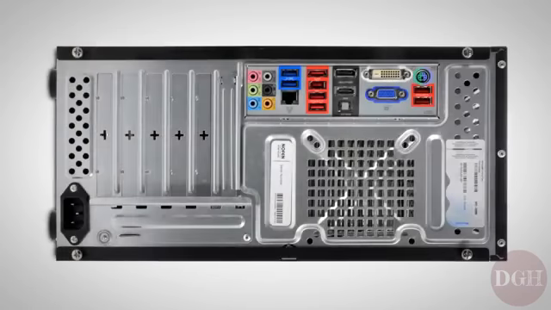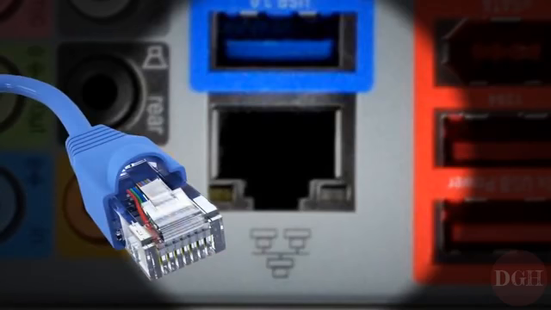Another significant port on the back of a computer is the Ethernet port. The Ethernet port allows you to plug in an Ethernet cable, which can connect your computer to a network and to the internet.